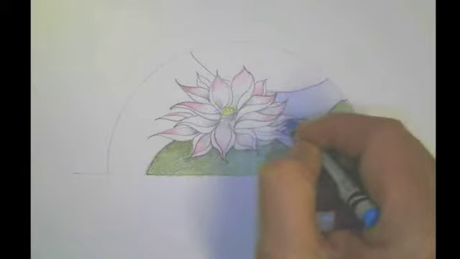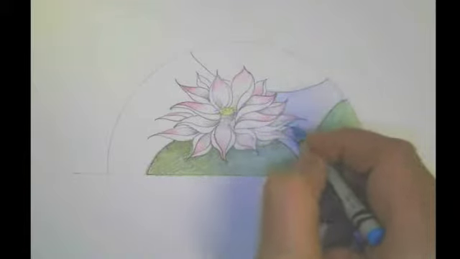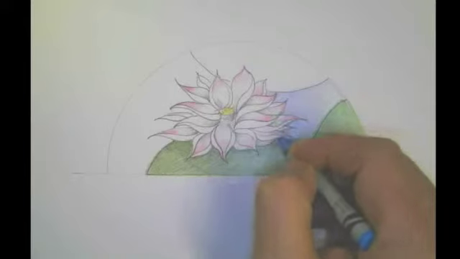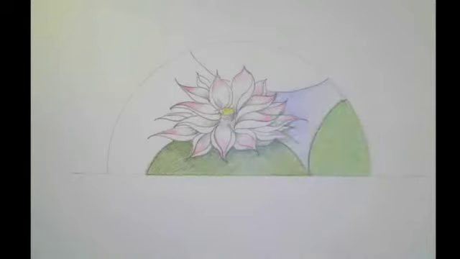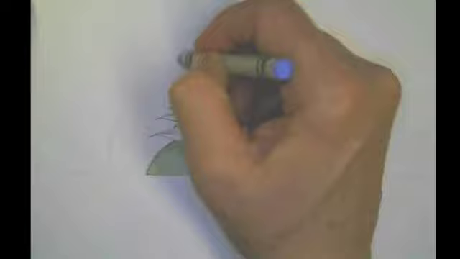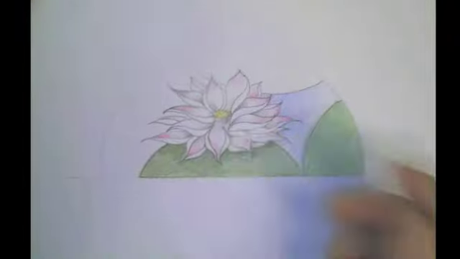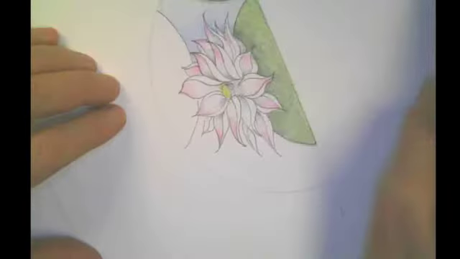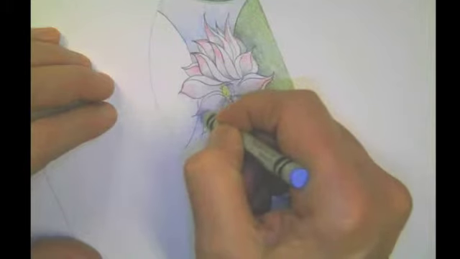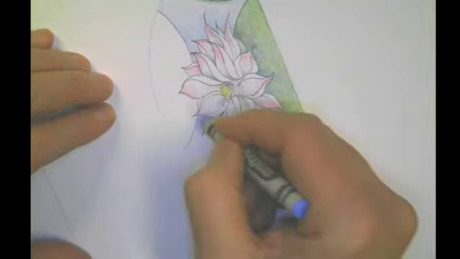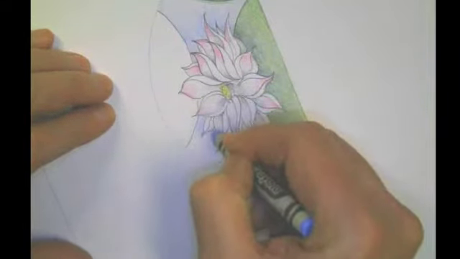Another thing, I like to use a little bit of sky blue with a little bit of periwinkle. I don't know, I think it makes things look really watery, like when I draw snowflakes or other things. I'm going to turn my paper. It's a little easier to outline it this way.